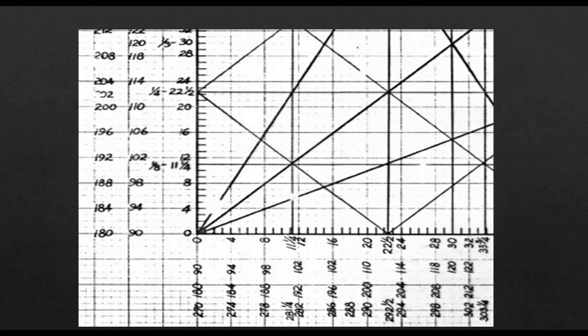Okay. Very important concept. So, like I said, go back to Jensen's book and study what he says about the square of 90. Very important concept. Okay. Now, on to this next section.